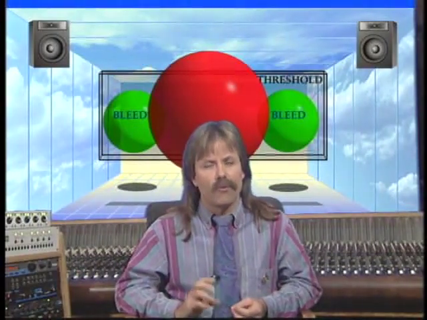Another common use of a noise gate is to get rid of bleed from other instruments in the room. Gates can be especially effective on drums to isolate each drum. And it's especially important on a snare when you've got a lot of reverb on the snare. Check it out.